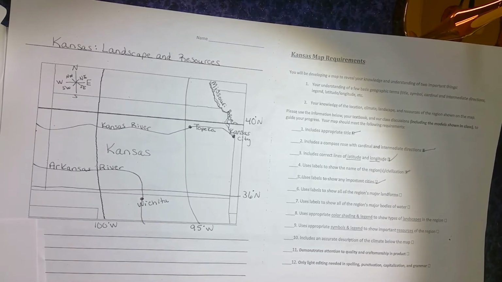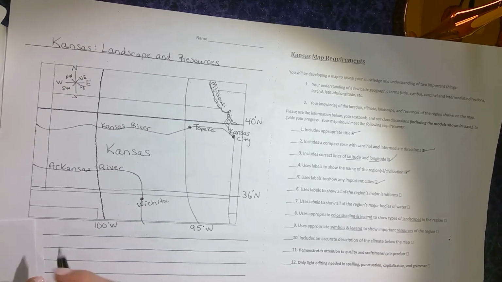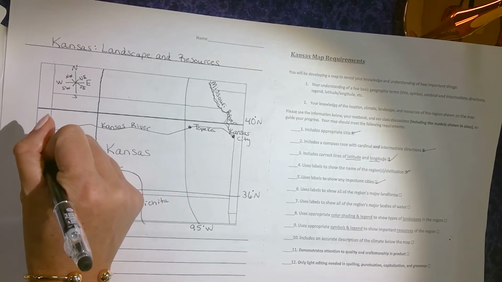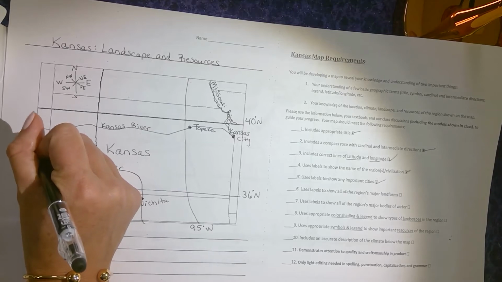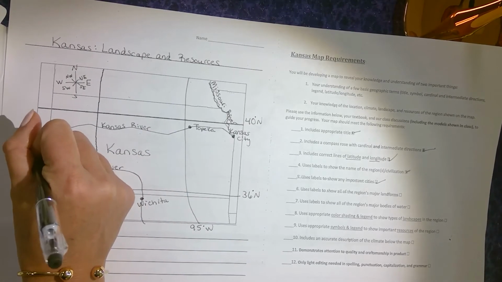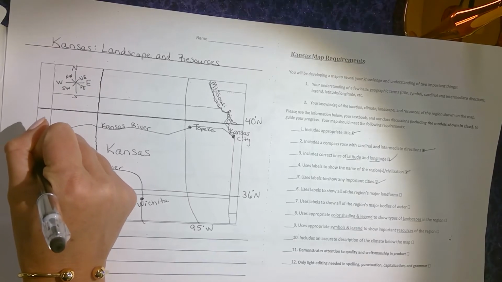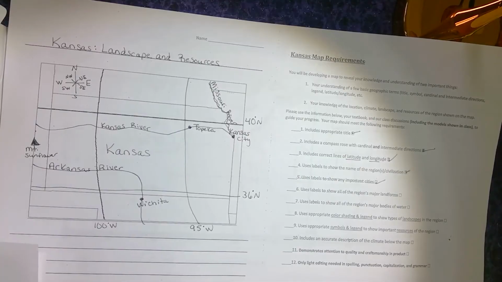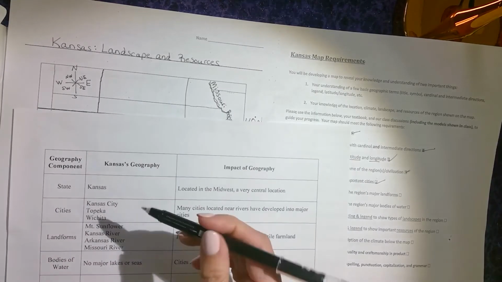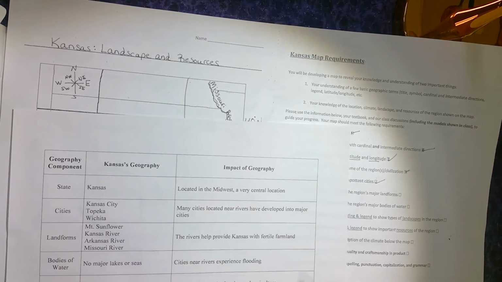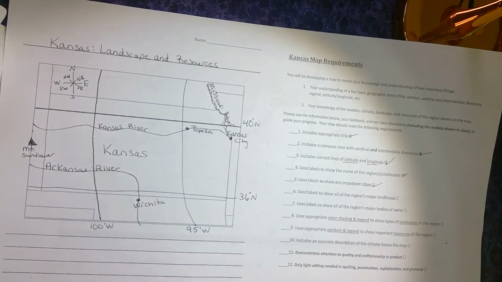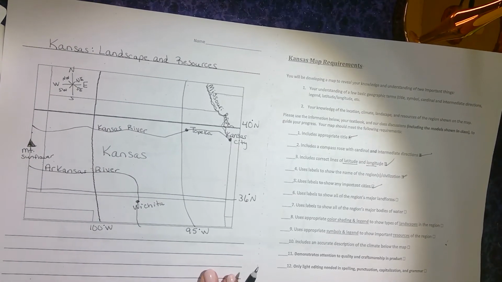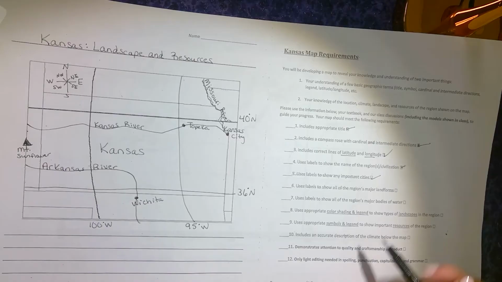And lastly, Mount Sunflower. I'm looking at a picture of Kansas to help me plot this in the right place. You maybe hadn't heard of Mount Sunflower. I hadn't heard of it till I was desperately searching to find a little mountain in Kansas. Mount Sunflower. I believe I have all that I need. 1, 2, 3, 4. I have all 4 landforms. I am now going to check off step 6 on your map now.